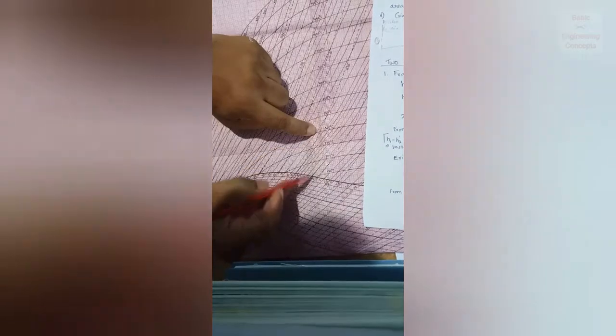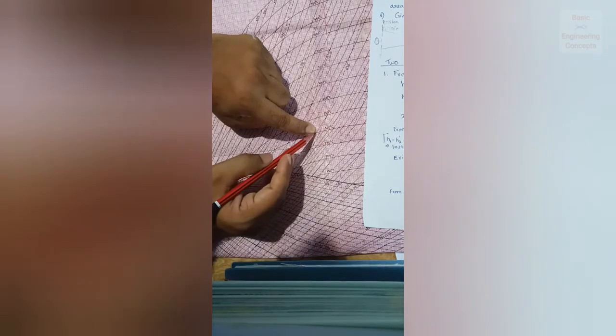So this is the superheated line. If the point is anywhere on this, it is the dry saturated line. Here it is the superheated line.